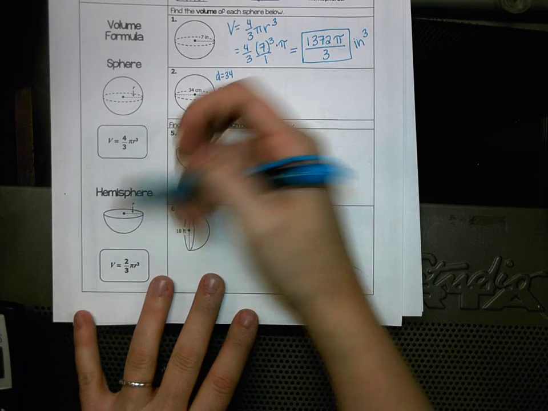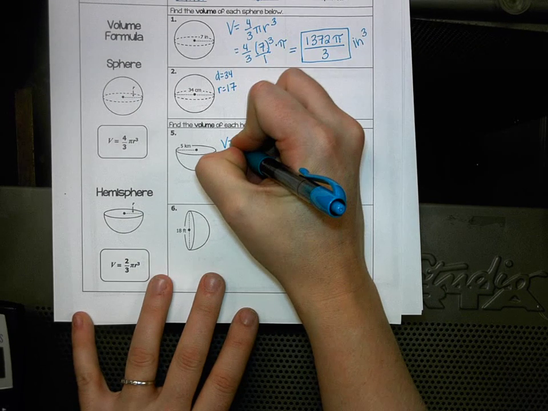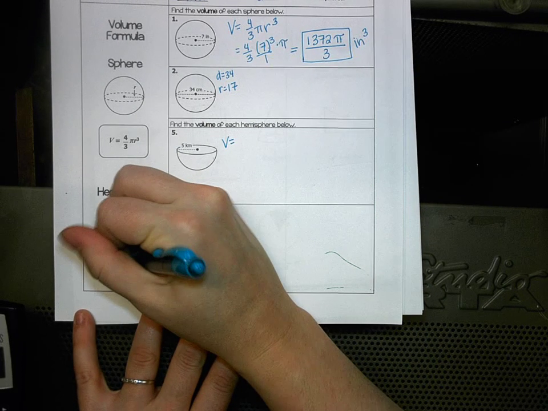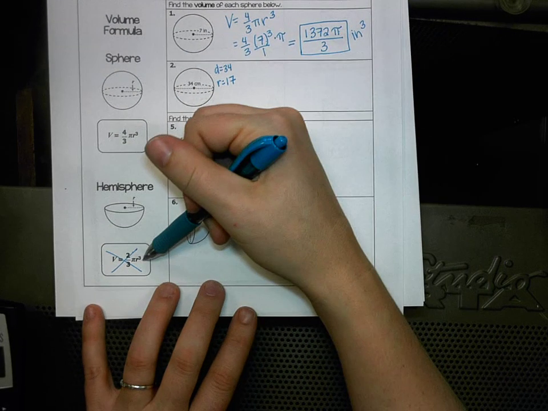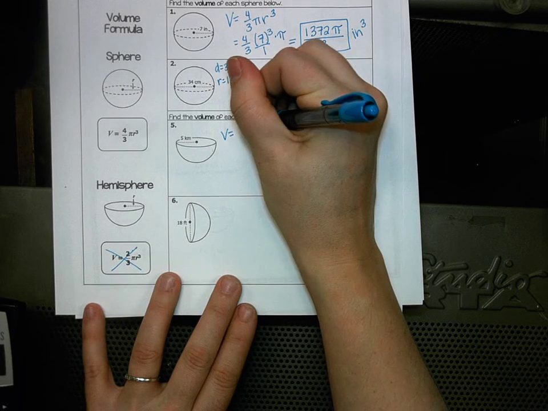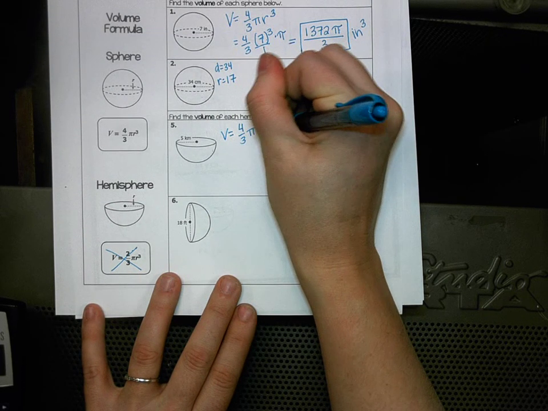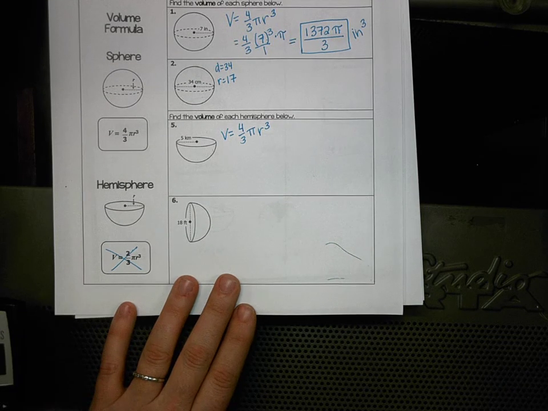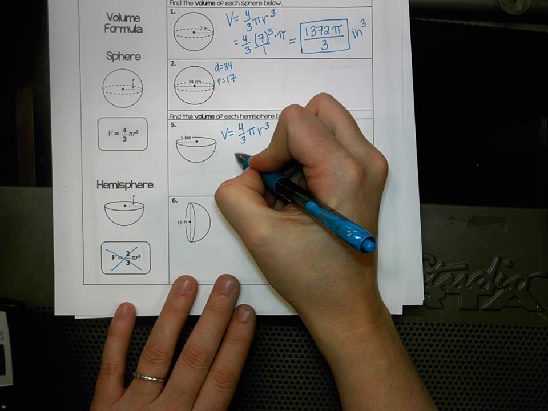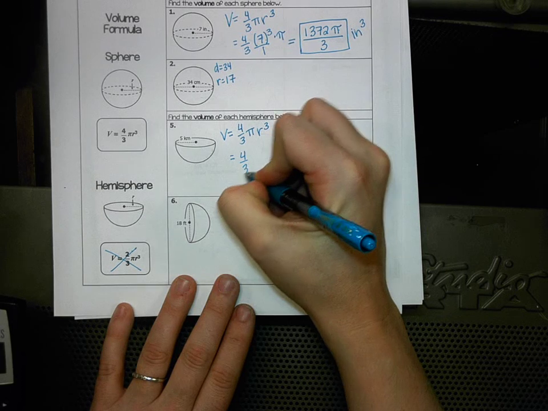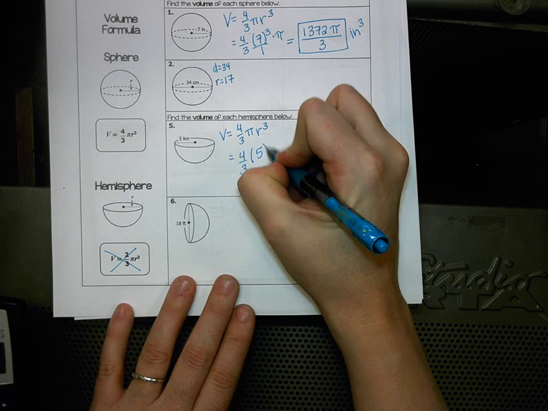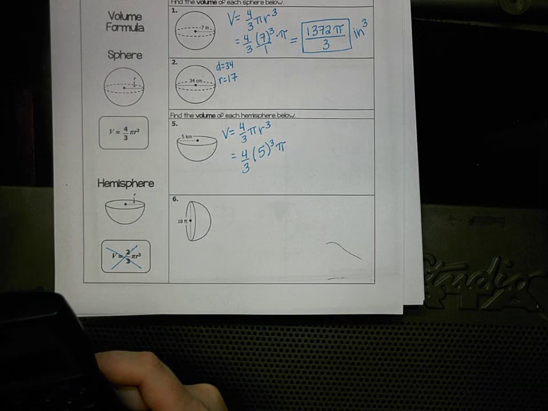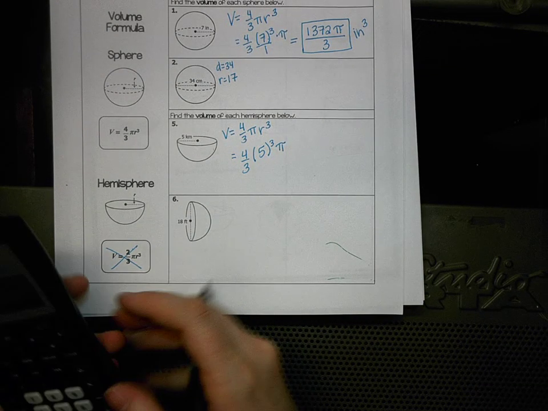On number 5, you can use the volume of a hemisphere, but most of the time we'll use the volume of the sphere and divide by 2 at the end. So you don't have to use this. You can use the volume of a sphere, which is 4/3 pi r cubed, and then we'll just divide by 2 at the end, or take half of that at the end. So 4/3, my radius is 5, so 5 cubed. 5 times 5 times 5 is 125.